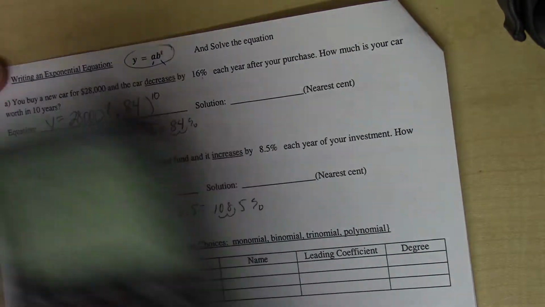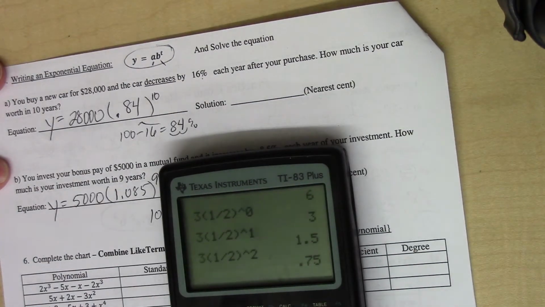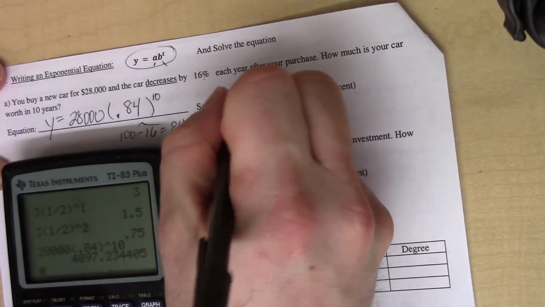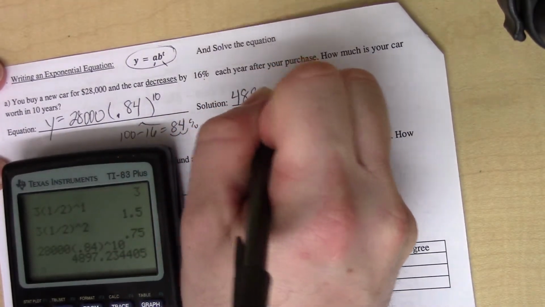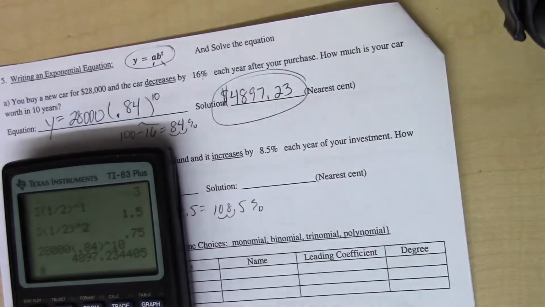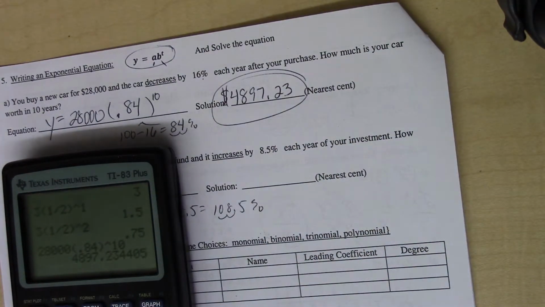And then I'm just going to go plug it in. I'm going to plug it in exactly how I see it. 28,000 times 0.84 to the power of 10. And I'm going to round this to the nearest tenth, which means I'm going to look at that 4. That's under 5, so that's just 23. So 4, 8, 9, 7, and 23 cents. With a dollar sign, this is a story problem. It needs a label. Okay.